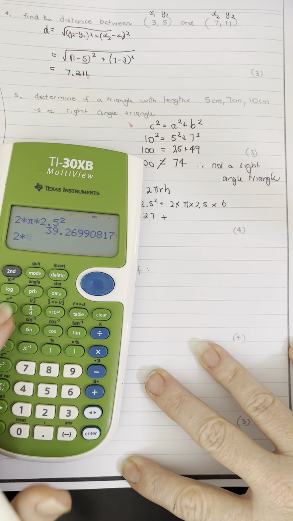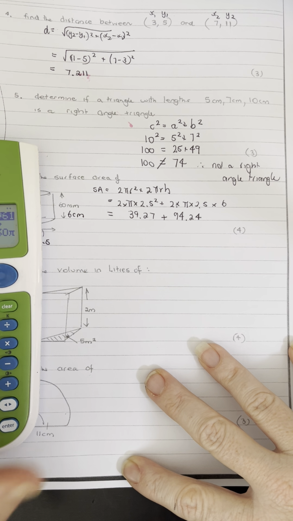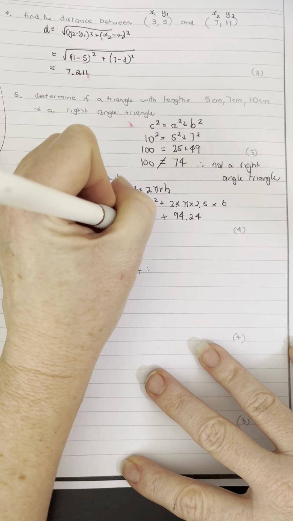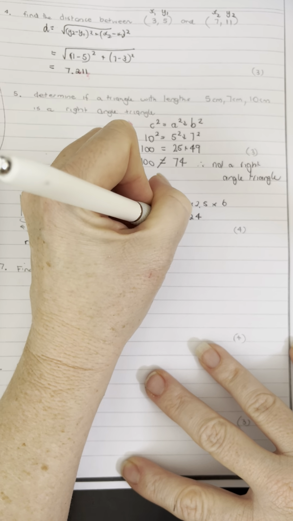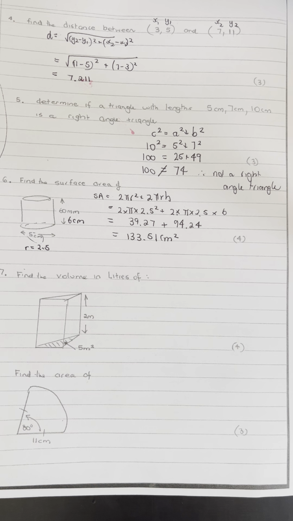I'm going to add that, oops. So I get the 94.24, and I'm going to add that to, I need to put my plus there first. I might just type that in, 39.27 plus 94.24 gives me 133.51. And that will be centimeters squared. We could have chosen the option of changing this one to millimeters, but we get a really big number in millimeters squared, and it's better to have it in the centimeters squared.